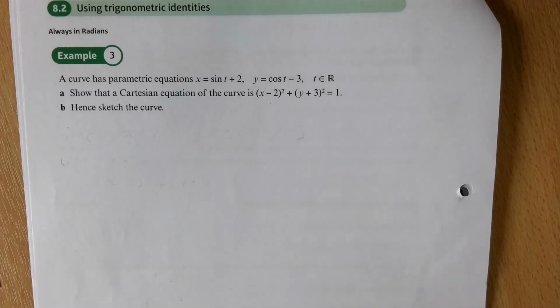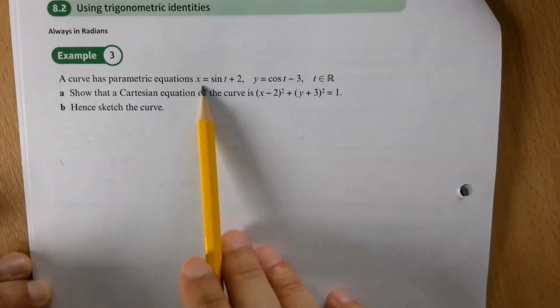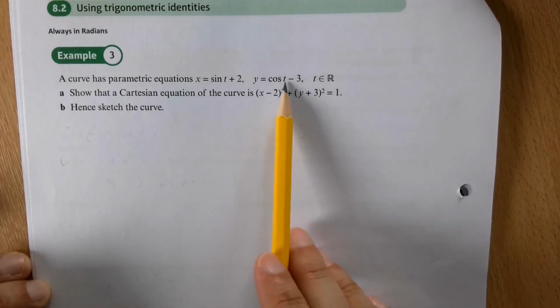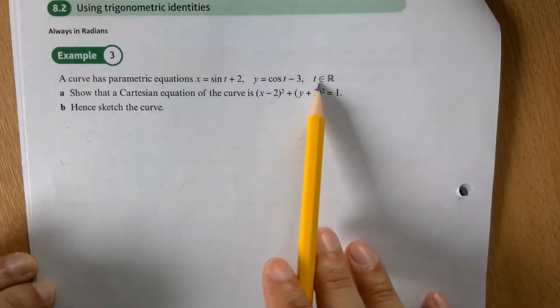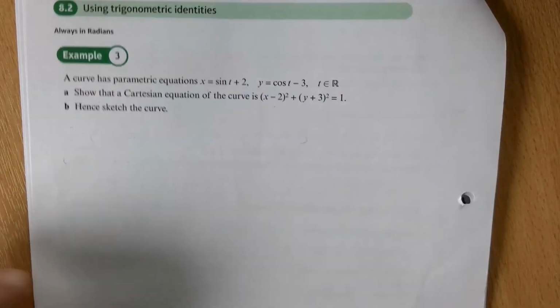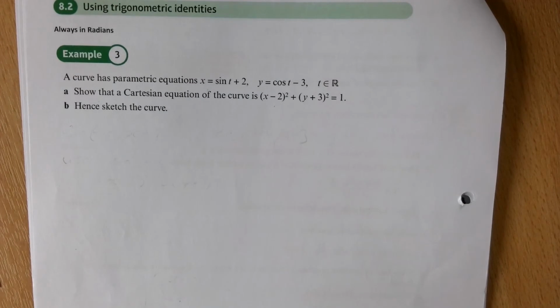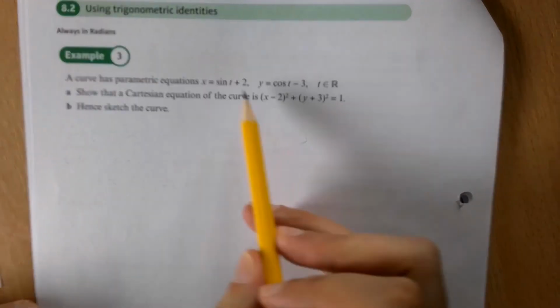Okay. So a curve has parametric equations x equals sine t plus 2 and y equals cos t minus 3 for all real values of t. Show that the Cartesian equation of the curve is x minus 2 all squared plus y plus 3 all squared equals 1. So what we have to think about here is, how do we rearrange this?